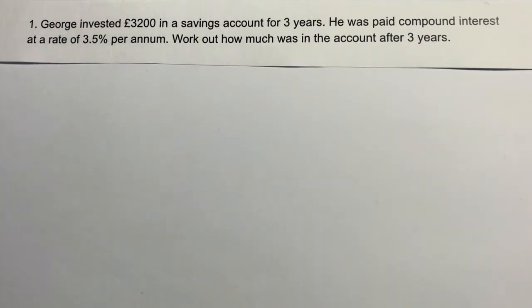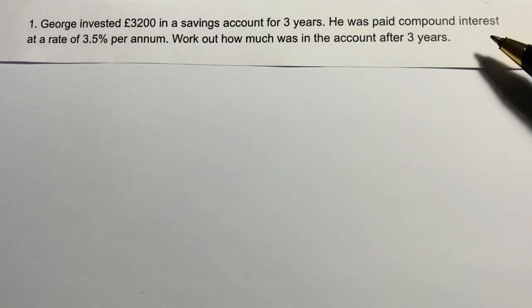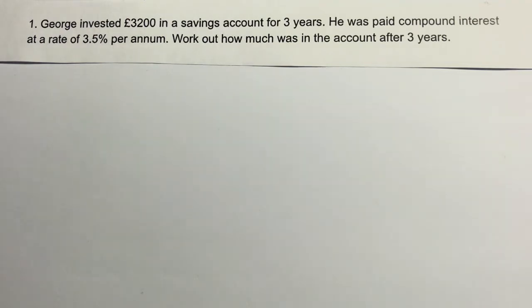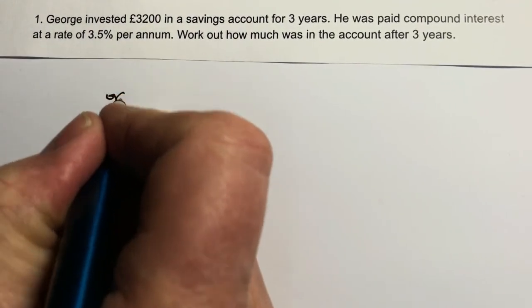Hi, in this particular series of videos we're going to be looking at compound interest. Now there's a couple of different ways in which you can work these sort of questions out. However, for the purposes of this particular video I'm going to be using a formula, but if you have a look at one of the other videos, that will show you how to use a table in order to achieve the same result.